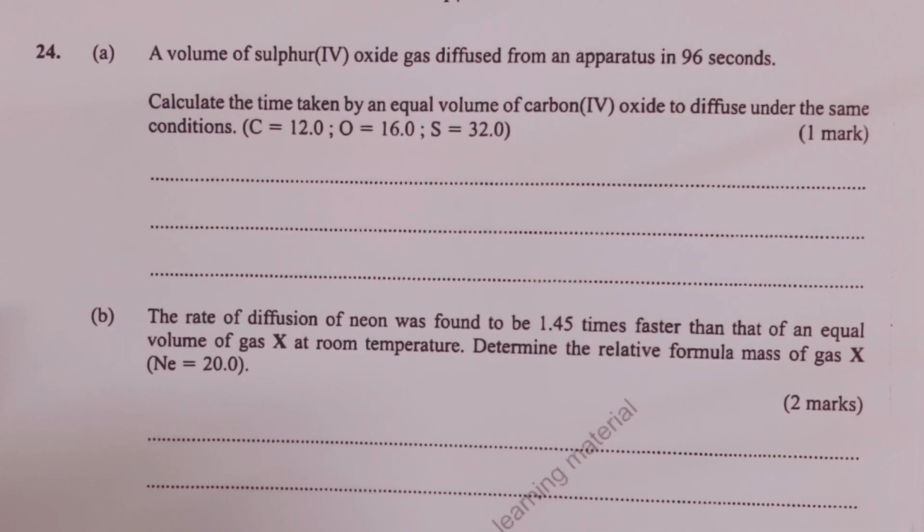I would want to refer you to our earlier video on gas laws simplified for more information. Otherwise, let's go ahead and get the answers to question number 24.